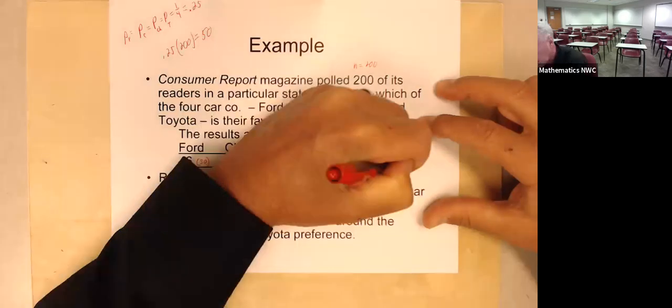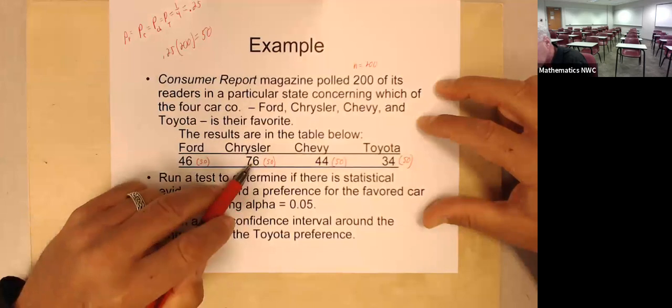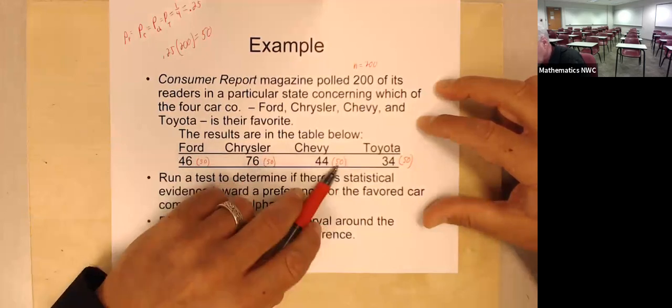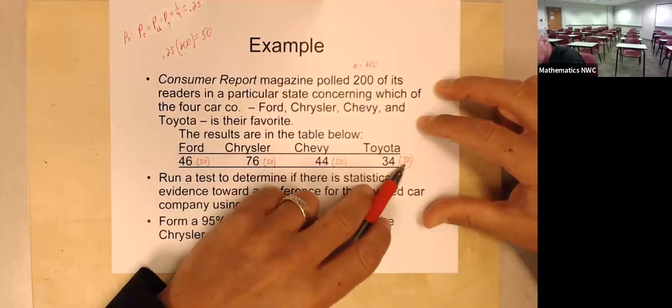This one, pretty close, only 4 off. This one, big miss, 26 people more. And when you only expect 50, that's a big miss. 26 off if I'm expecting 5 million is not a big miss, but 26 off if I'm expecting 50, big miss. 6 off, not so big. 16, pretty significant miss, about 1/3 of what I expected.